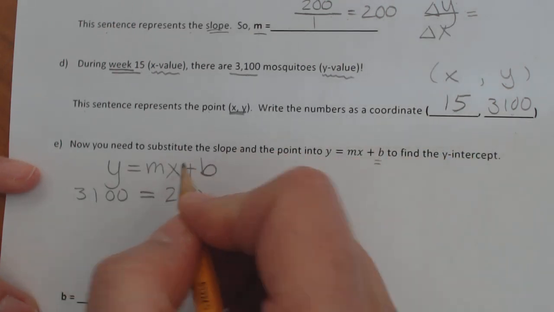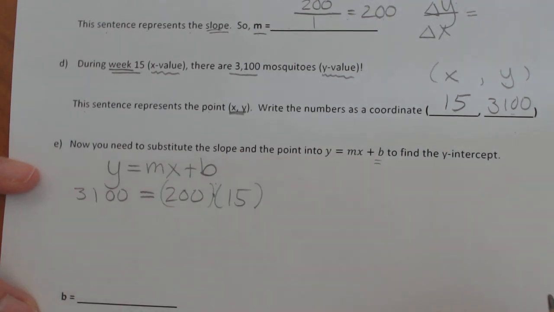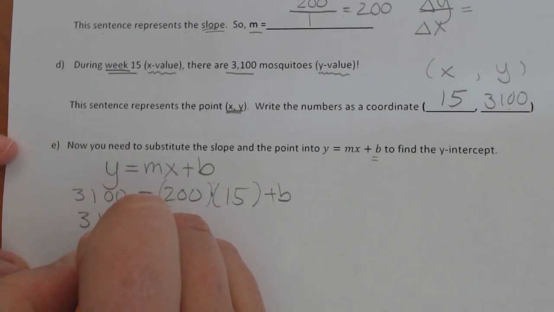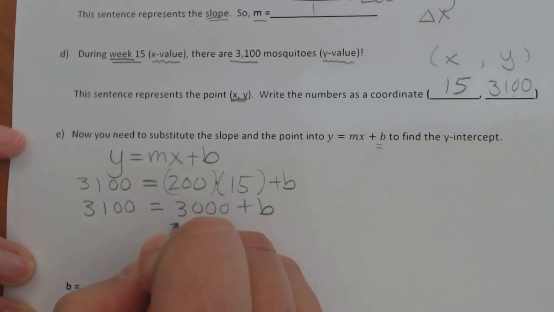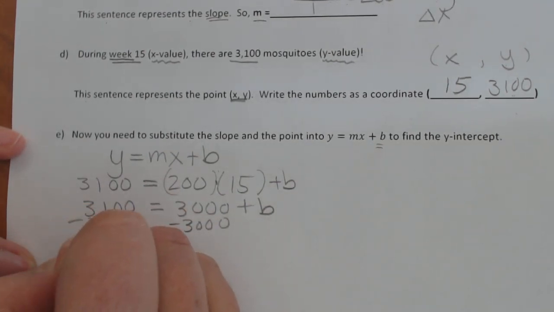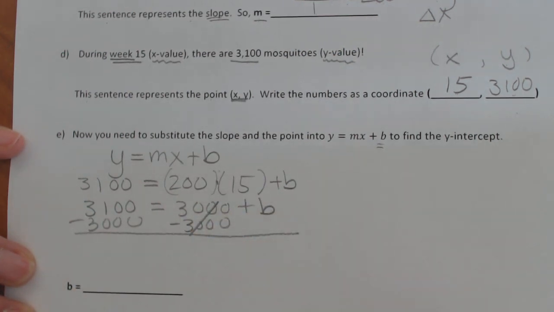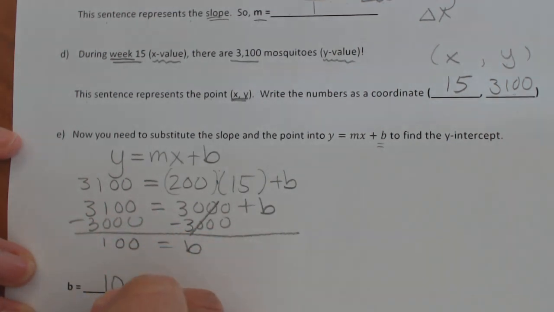Our x value is 15, so this is going to be times 15. Remember, this is multiplication. And then plus b because we don't know. So we're going to take out our calculator. We're going to multiply 200 times 15, and we're going to get 3,000. So 3,100 equals 3,000 plus b. We want to bring the 3,000 over to the other side of the equation, so we're going to subtract it because that's the inverse operation of plus. We are going to get b equaling 100. So on this line down here, I'm going to put 100.